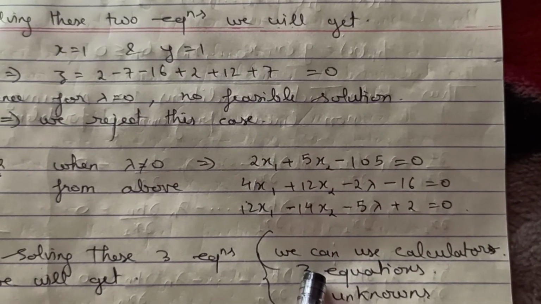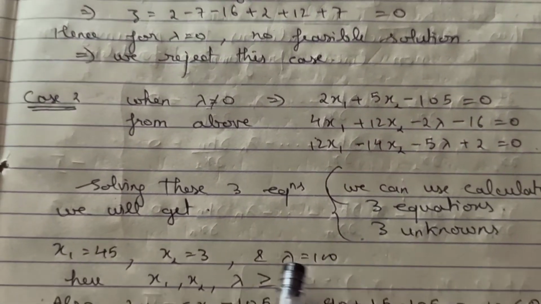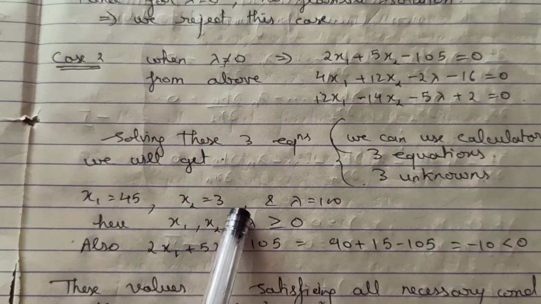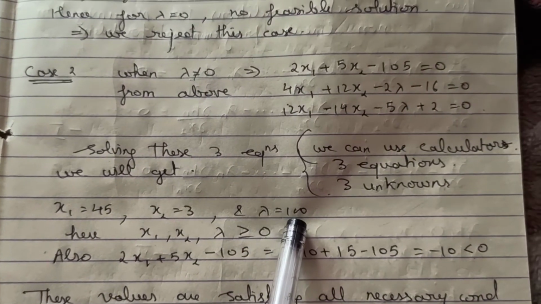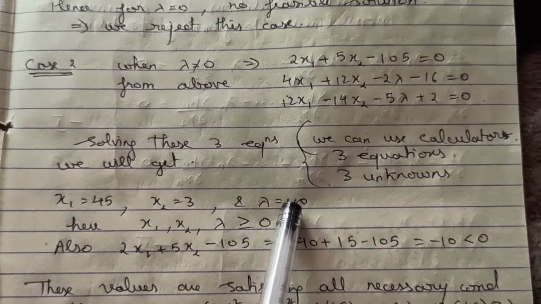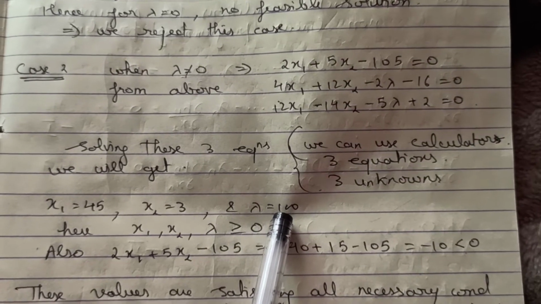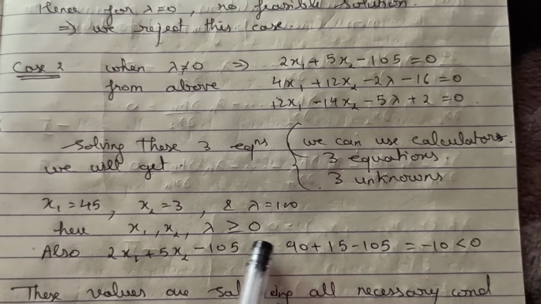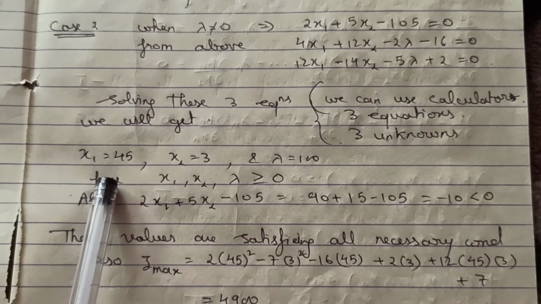We can use a calculator, 3 equations and 3 unknowns. We will get 3 values here. Now the value of x1 we are getting is 45, x2 is 3 and lambda is 100. So we can see now here lambda is equal to 100, which is greater than or equal to 0, and we will check all other conditions also.